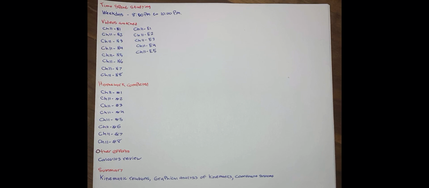The homework I've completed is 1 through 8. I have worked on some others, but I haven't quite finished them yet. One is just a particle motion question where we're given x and we're supposed to find the position and the velocity and the time when the acceleration is equal to 0.